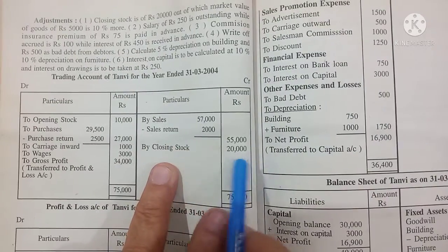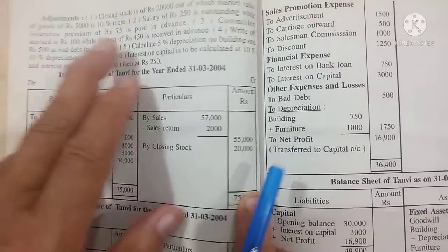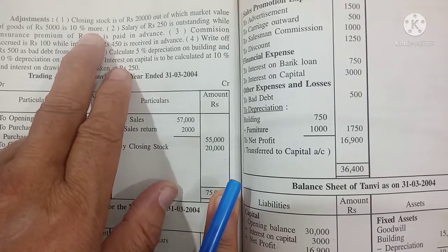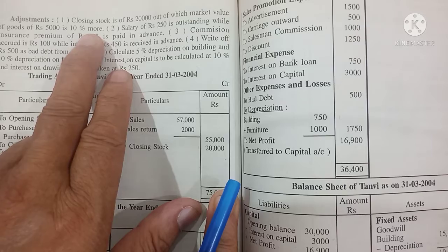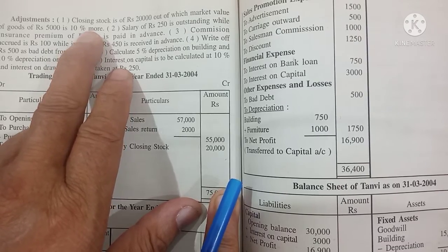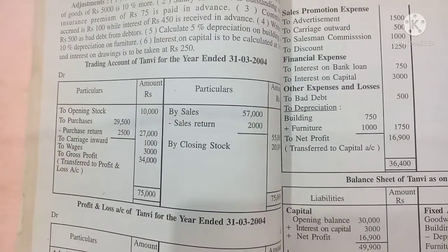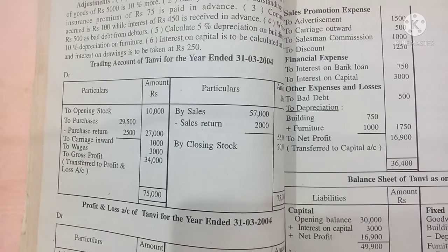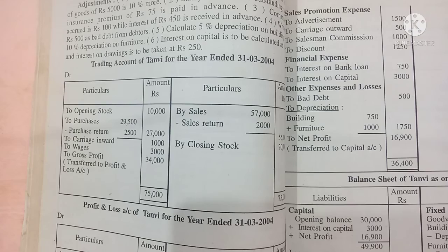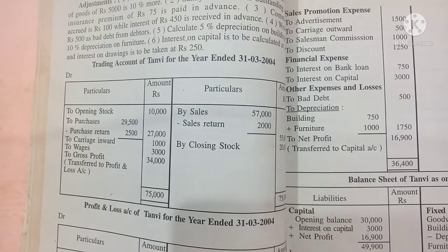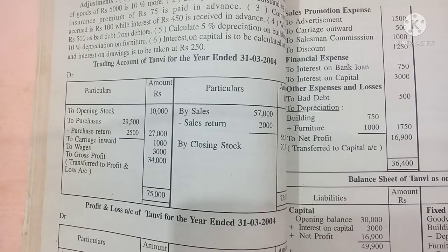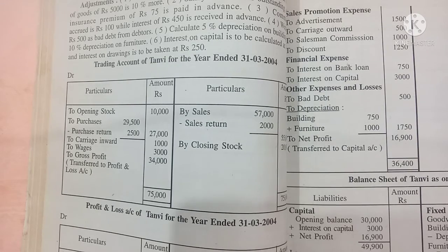See, the closing stock is rupees 20,000, because you all know cost price and market price, whichever is less should be considered as the closing stock. So the first effect is the trading account credit side, and the second effect is the balance sheet asset side. Keep that in mind. If closing stock is given in the adjustment, it will have two effects: one is the trading account credit side, and the other is the balance sheet asset side. If it is given in the trial balance, it will have only one effect, the balance sheet asset side.